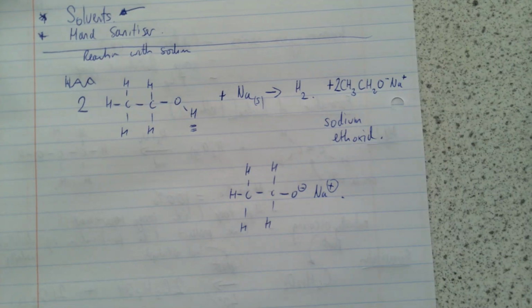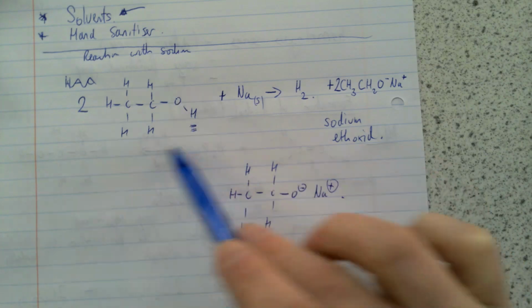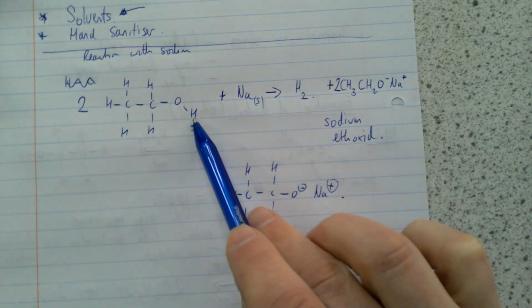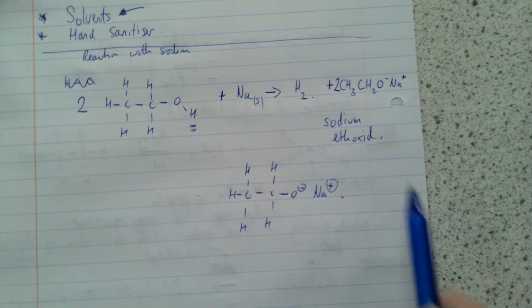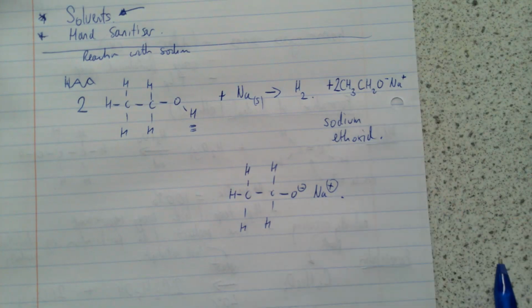But you can think of it as just this, with the hydrogen falling off to make H2, and then the sodium in its place. But this is an ionic bond rather than a covalent, so we don't draw a line, we draw a minus plus bond there. But all you need to know is if it's like that, that's okay. Even without the plus minus, you'd be okay there.